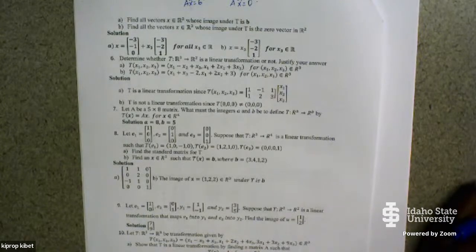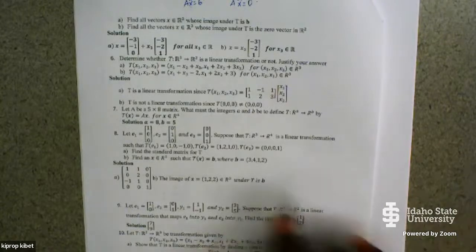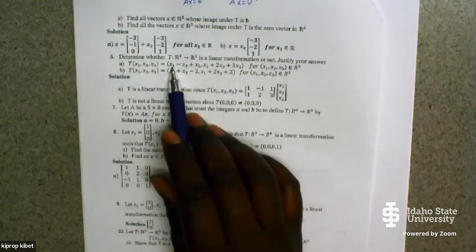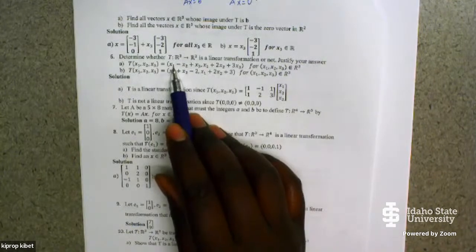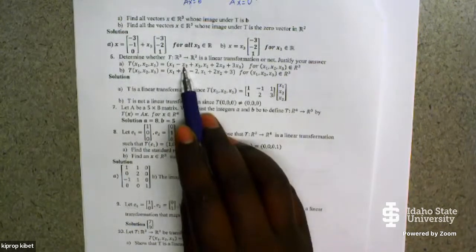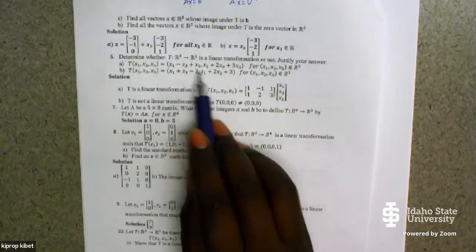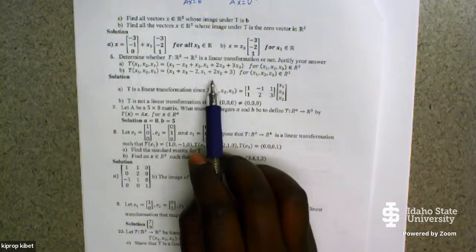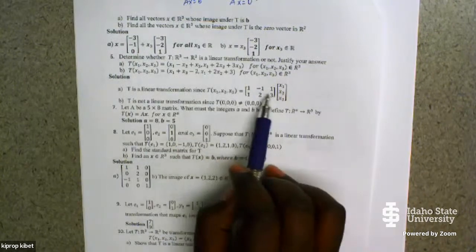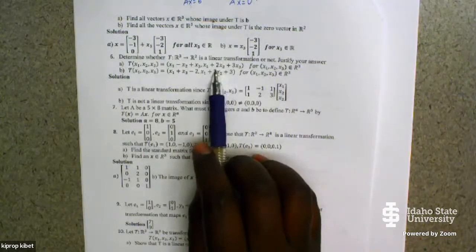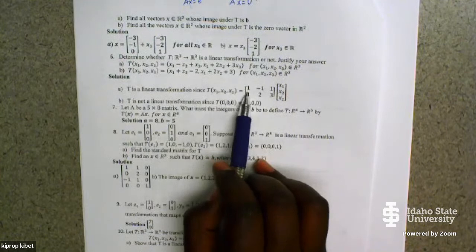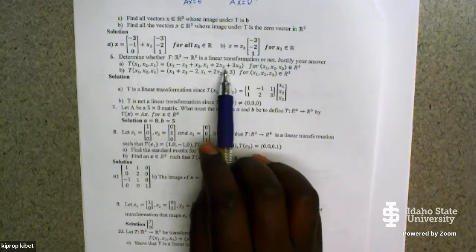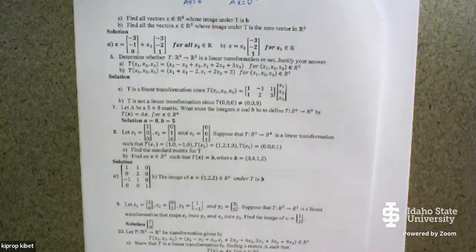You can write that one in matrix form, whereby the coefficient of x1 is 1, the next one for x2 is -1, and x3 is 1. Then for the next row, it is 1, then 2, then 3, then 3.